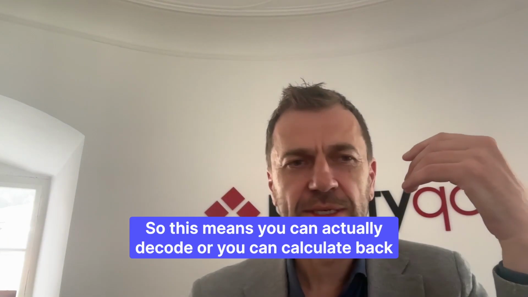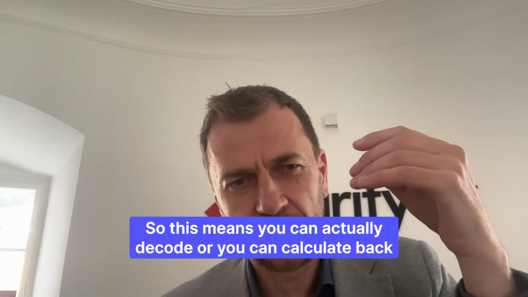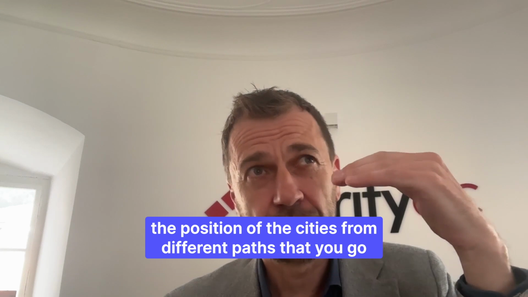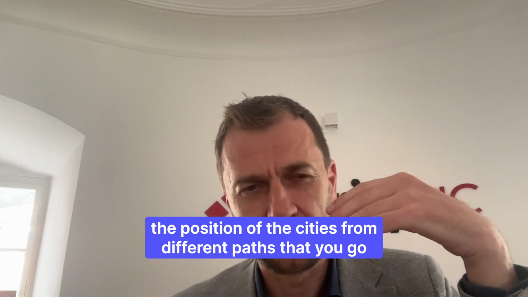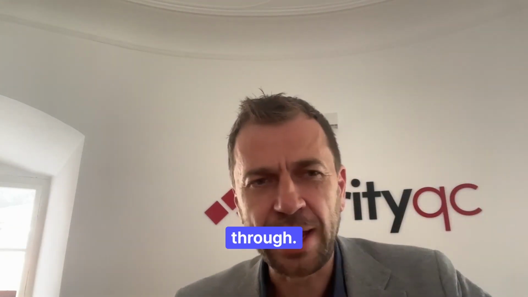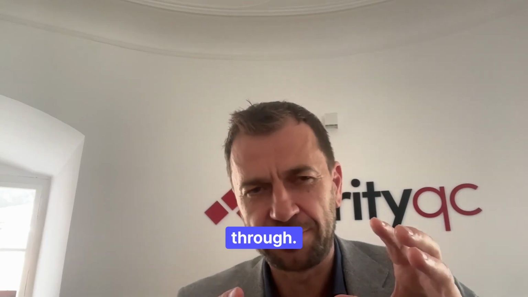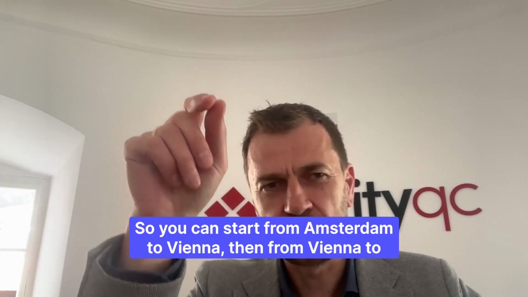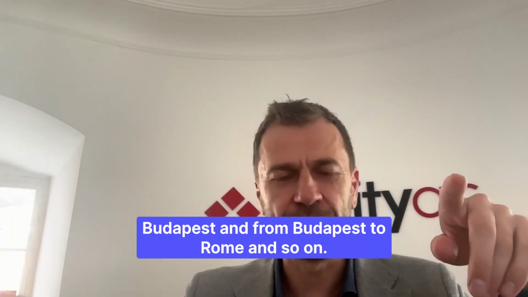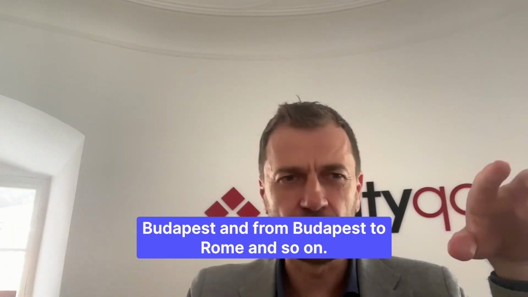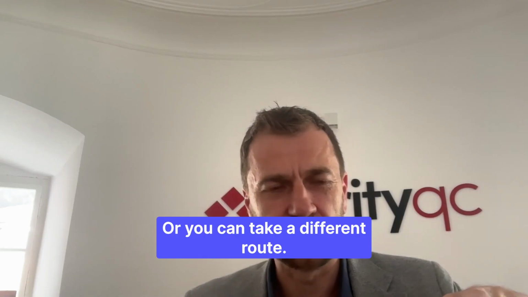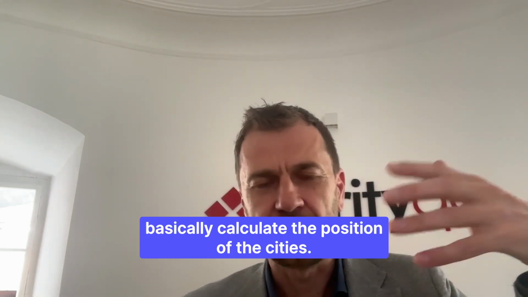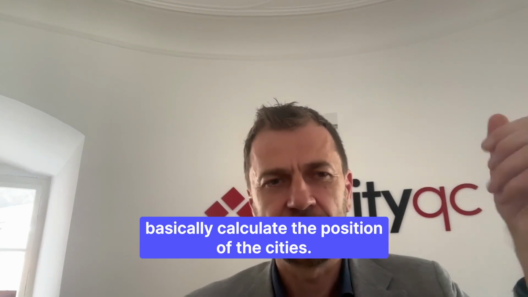So this means you can actually decode, or you can calculate back the position of the cities from different paths that you go through. No? So you can start from Amsterdam to Vienna, then from Vienna to Budapest, and from Budapest to Rome, and so on. Or you can take a different route. You know all the relative informations, and you can basically calculate the position of the cities.